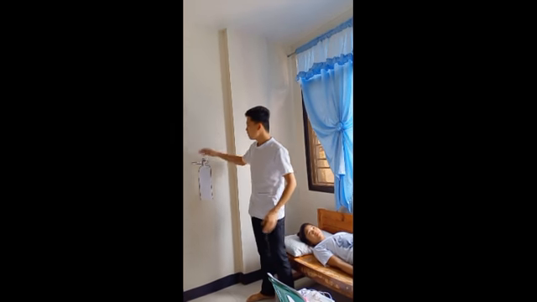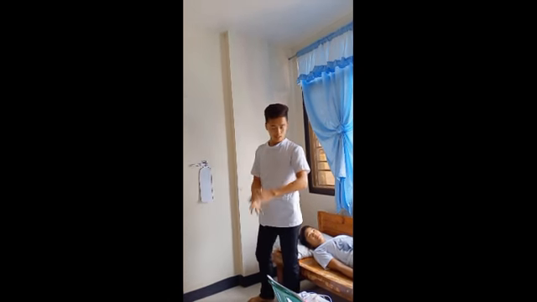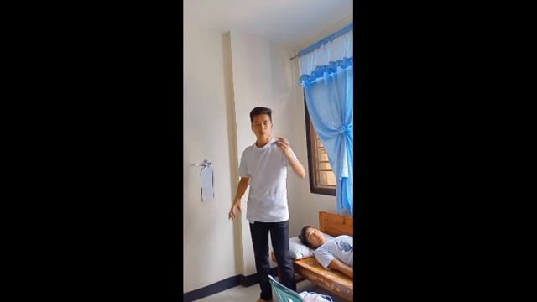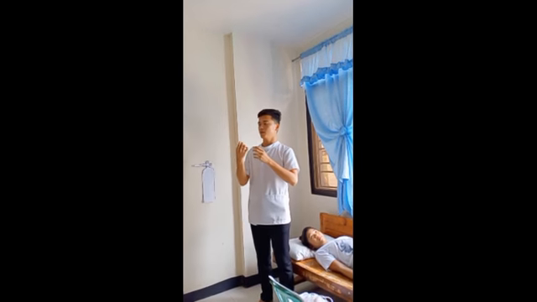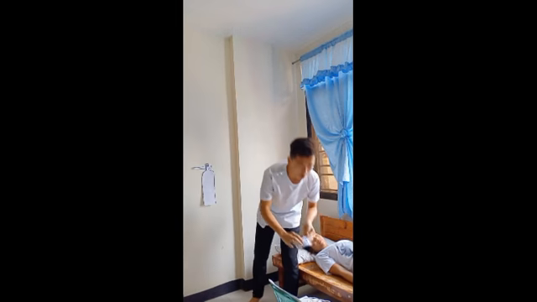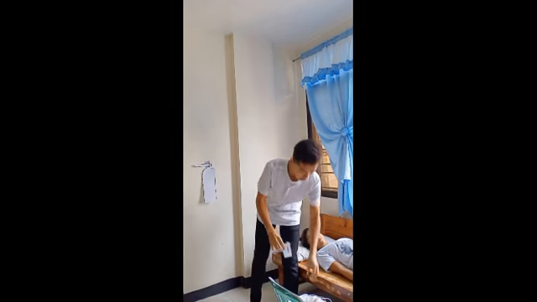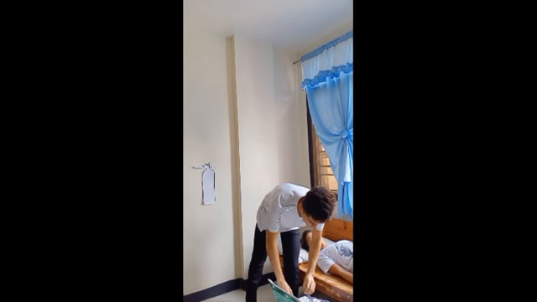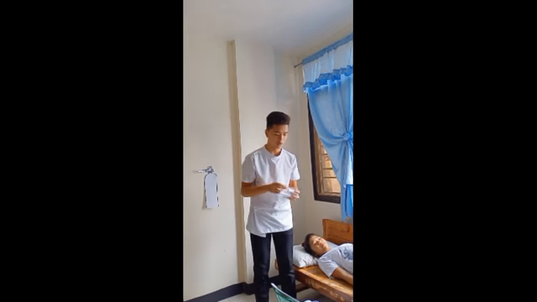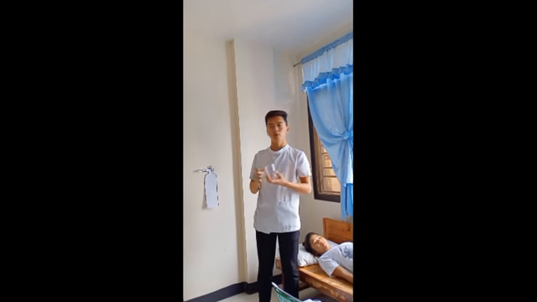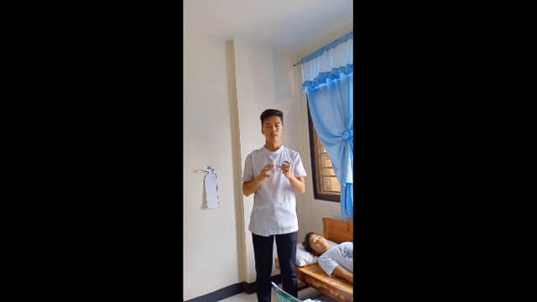Okay, this is the oxygen equipment that we need, and this is the humidifier bottle. Let's assume that I don't have a humidifier bottle, but I have a prepared cup here.